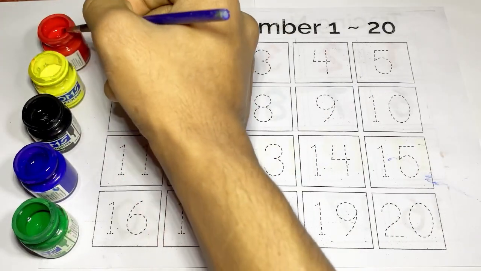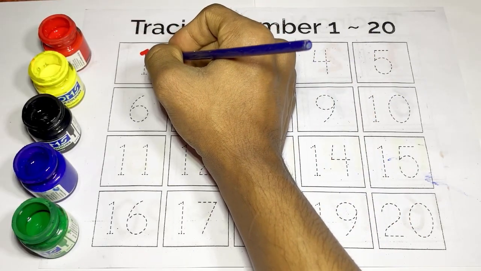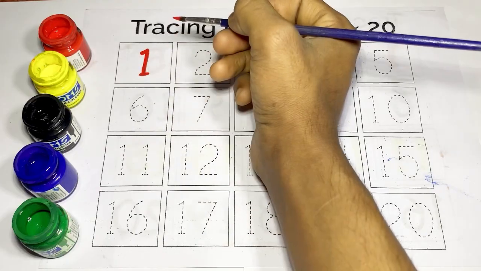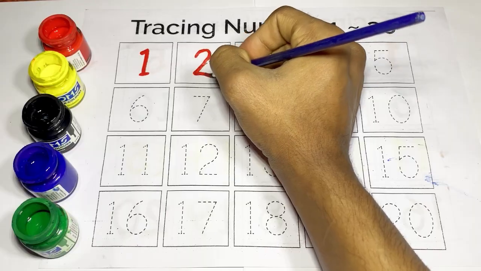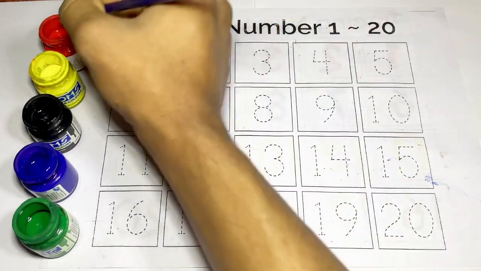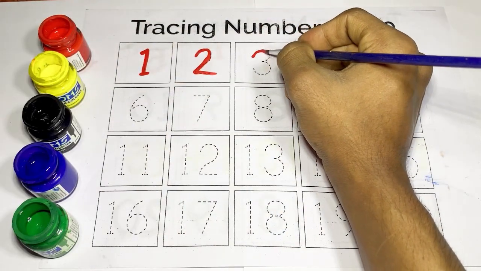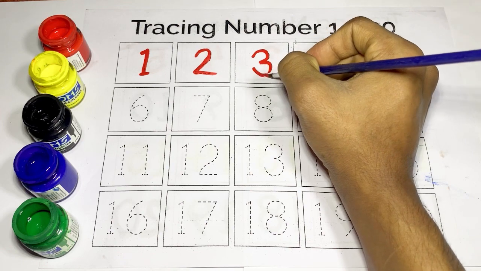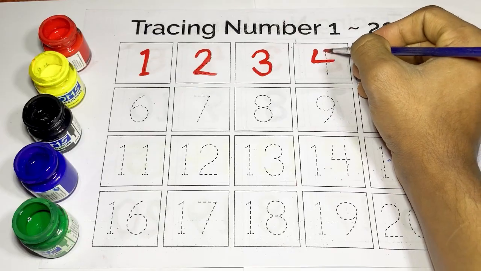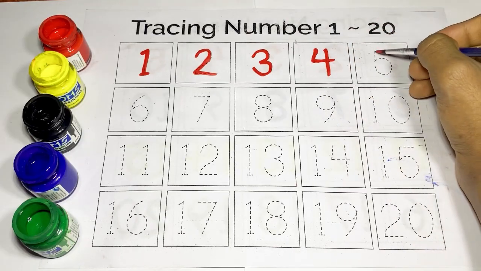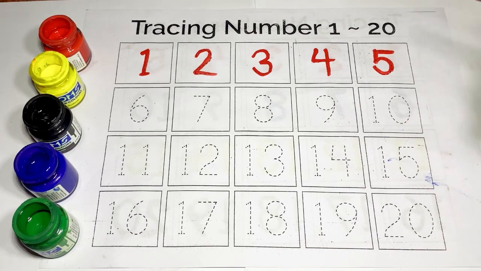Kids first draw 1. The numbers of 1 and use red color. One, 1. Two, 2. Kids again use red color and draw 3. Three, 3. Four, 4. Five, 5.